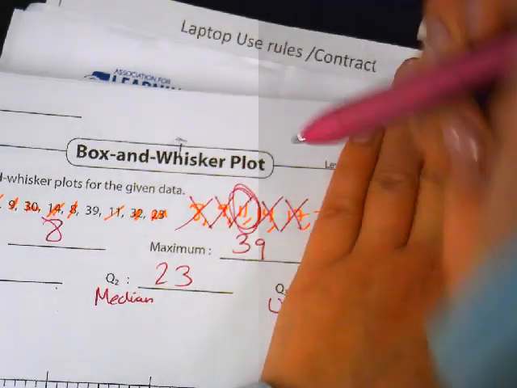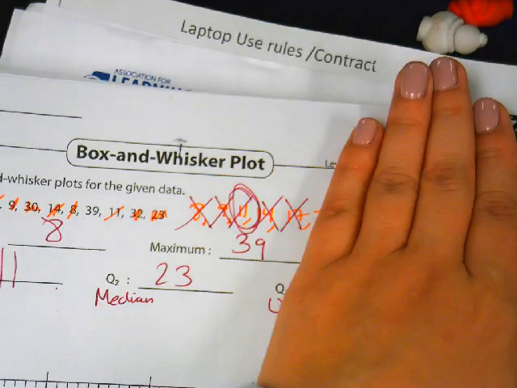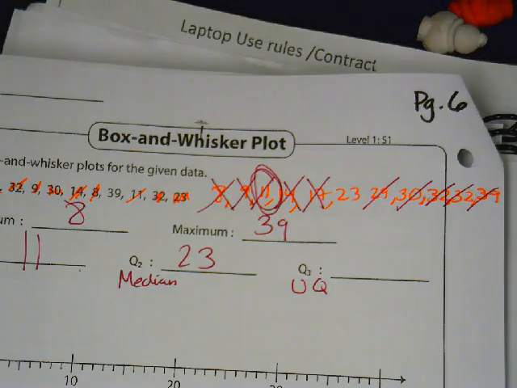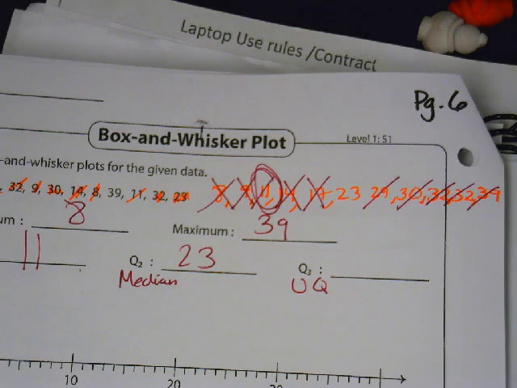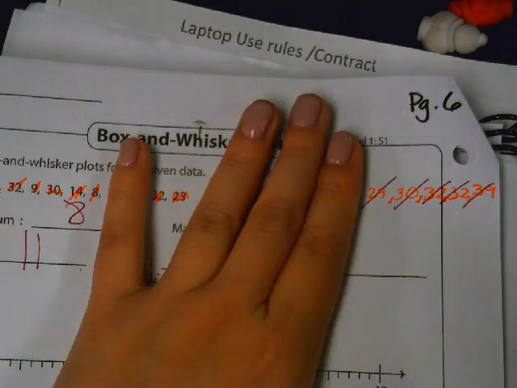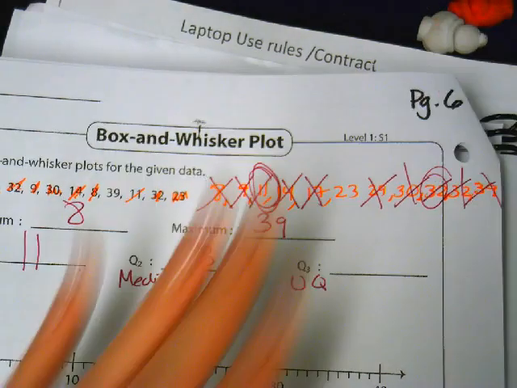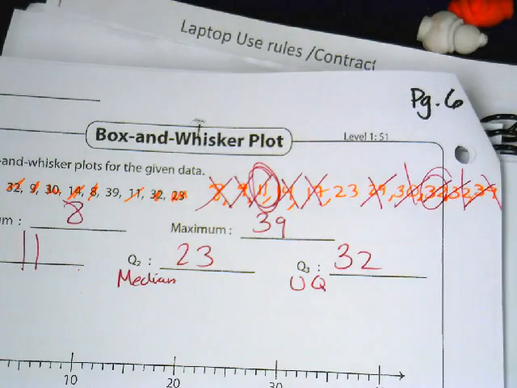And I circle it, and 11. Okay? On the SBAC, if you get this question, don't try to do this in your head. The math is not hard. It's just so many things to make sure they're all in the right order that you don't want to get it wrong because you try to do this in your head. And what's the upper quartile? 32. Okay, 32. Now we have to create it.